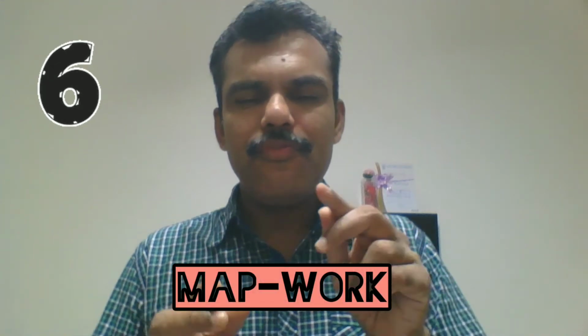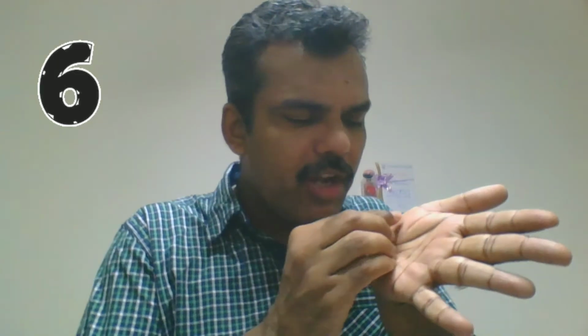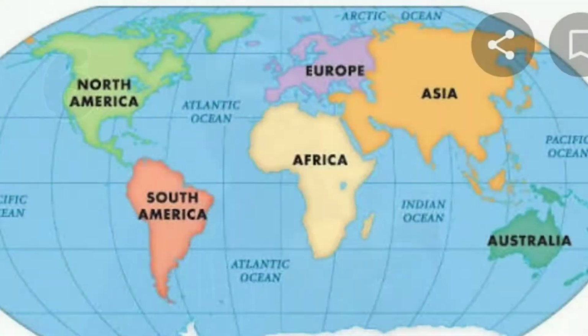The sixth one is also very important. That is something related to map work. Instead of studying the map simply, I will tell you what you have to do. Take a map, India's map or France's map, Germany's map, whichever it may be. Point out the important places there and keep it with you. And whatever information you know, write there in the map itself. Take a map, point the important places, write the years there, write the names of the persons there.